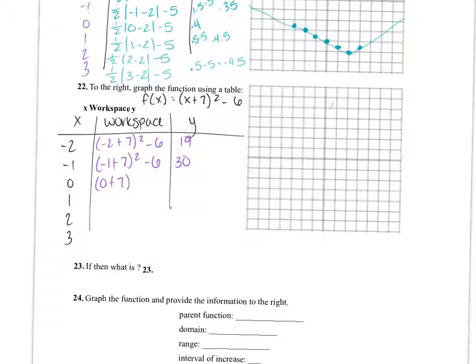0 plus 7 squared is 49. Minus 6, we can see that it's going up. So we need to actually go back and find some lower values. And this is what we do when we graph by a table. Sometimes we pick some values and they become too high, so we want to pick lower than those values.